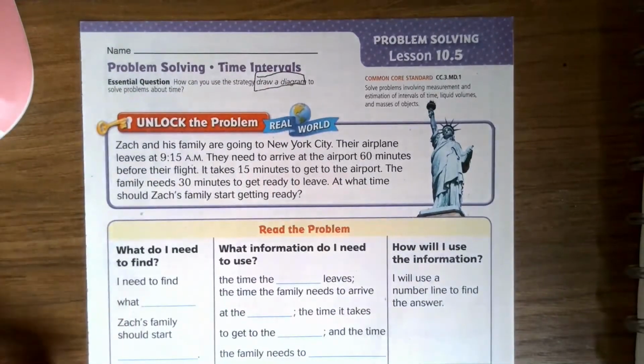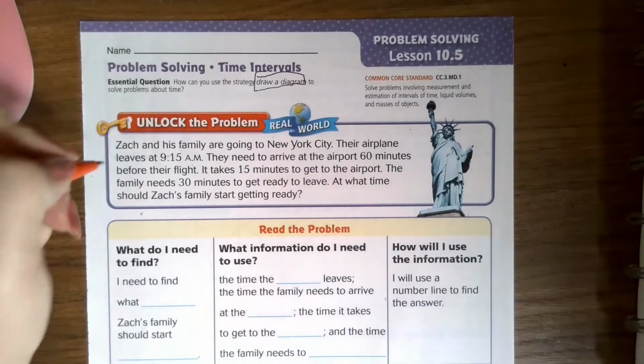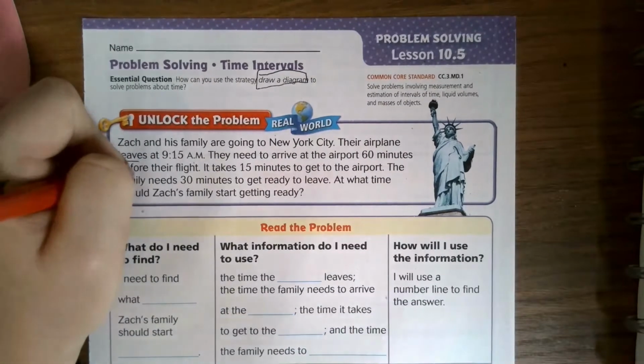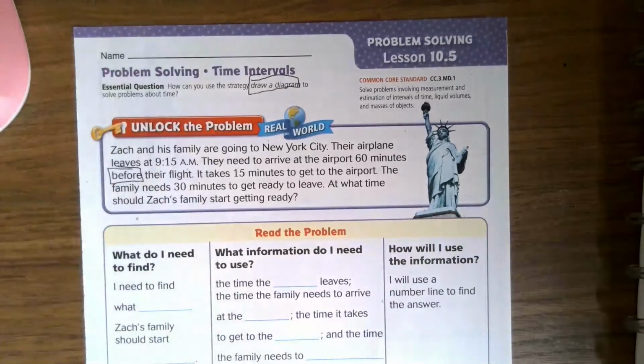So here's our first question. Zach and his family are going to New York City. Their airplane leaves at 9:15 a.m. They need to arrive at the airport 60 minutes before their flight. It takes 15 minutes to get to the airport. The family needs 30 minutes to get ready to leave. At what time should Zach's family start getting ready?